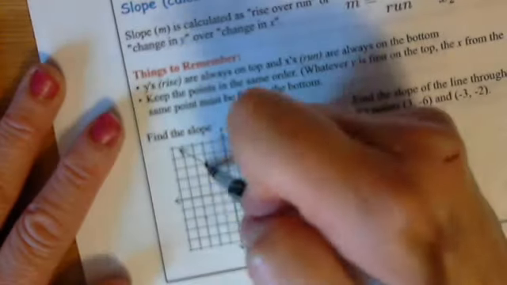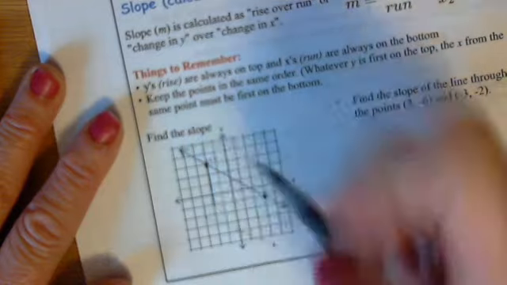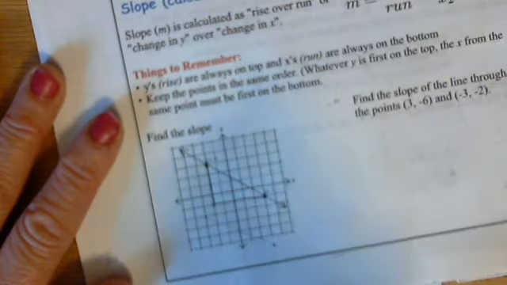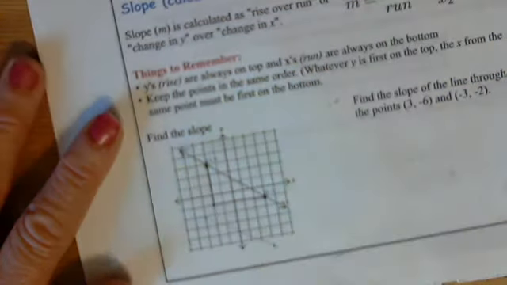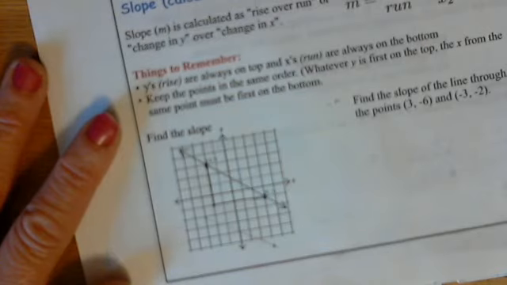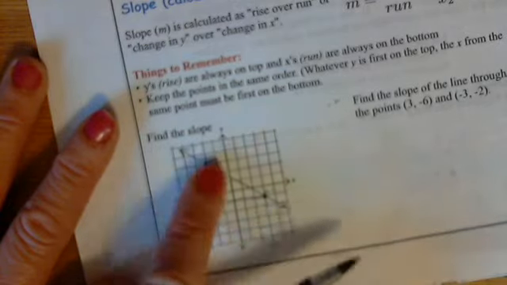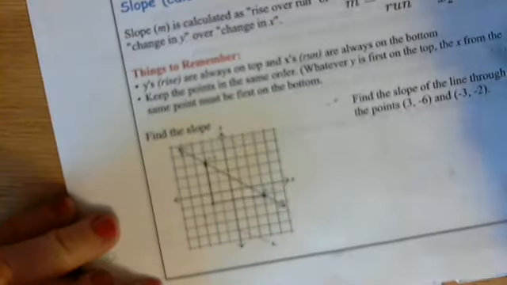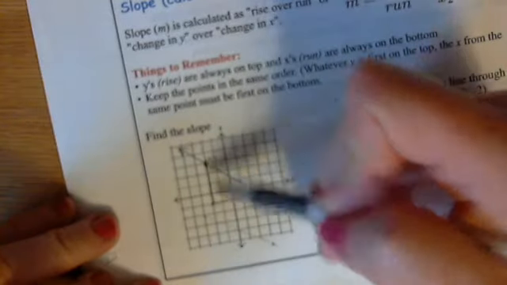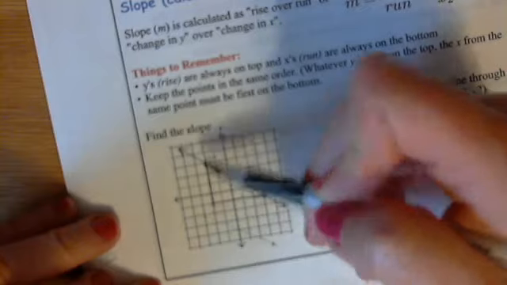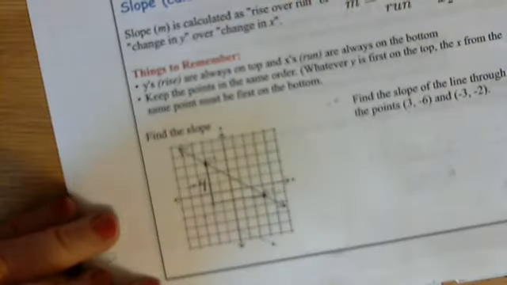All you have to do is draw that stair step between the points following the grid lines. Draw that right triangle between the points and label the rise and the run, or in this case the drop, because this line has a negative slope. If I were to write my name on it from left to right, it would be going downhill. So it has a negative slope. Find how much it drops from here down to get down to the other point. It drops 1, 2, 3, 4. So we say that the rise, or excuse me, the drop is -4.